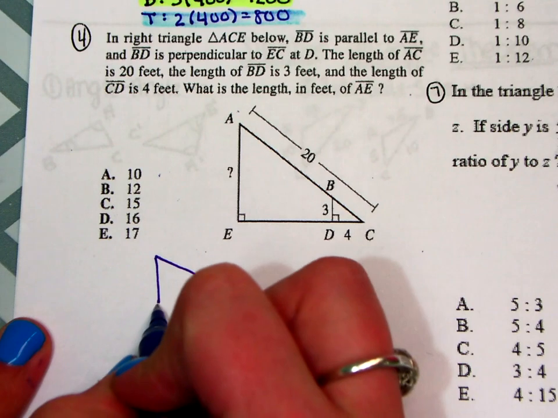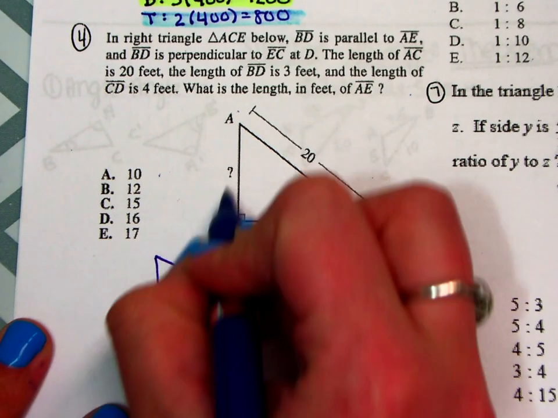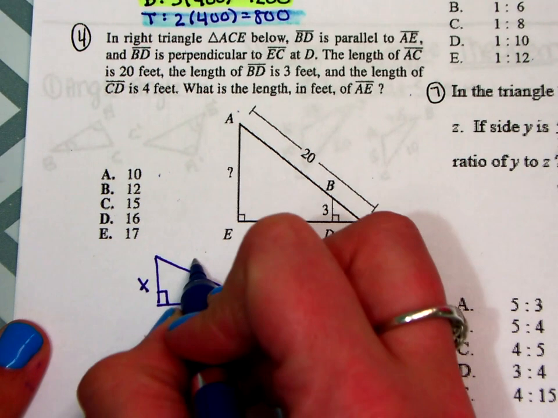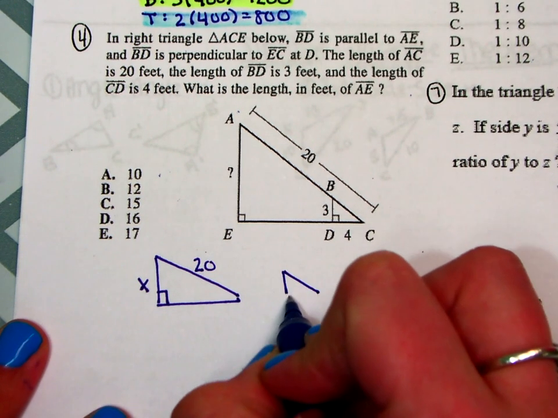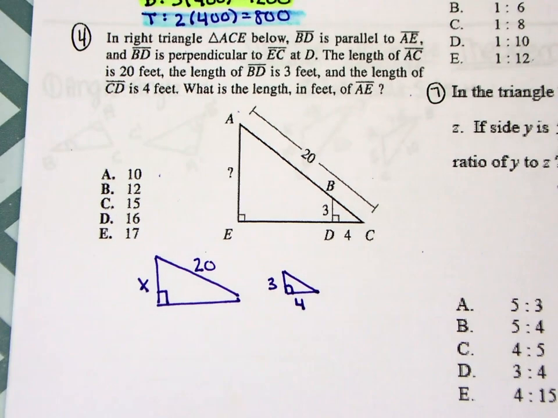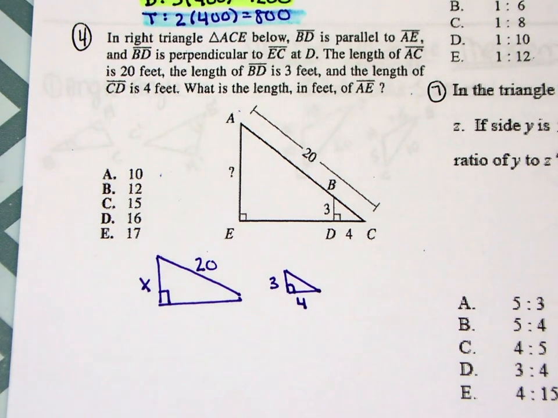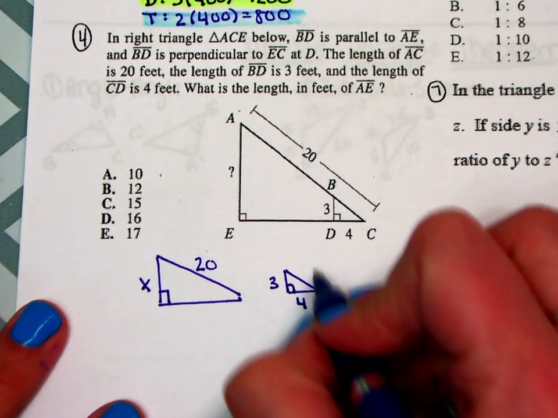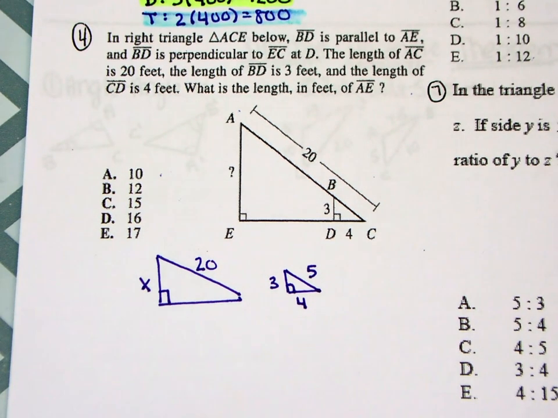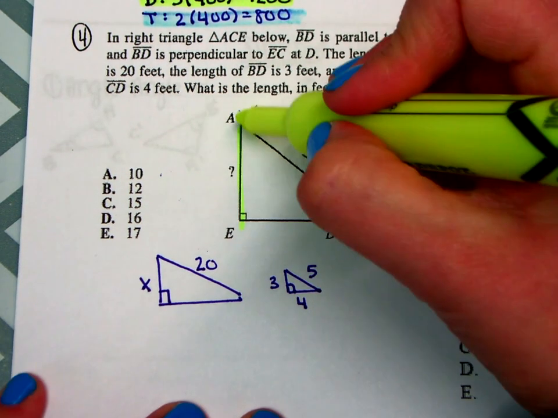So my large triangle, I have a length that's unknown and the hypotenuse measurement, the full thing, is 20. Then I have this tiny triangle that's overlapping. I have 3 and 4. And in order to calculate this length, I would do Pythagorean theorem or recognize that it is a 3, 4, 5 triangle.